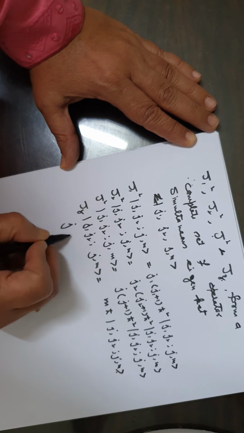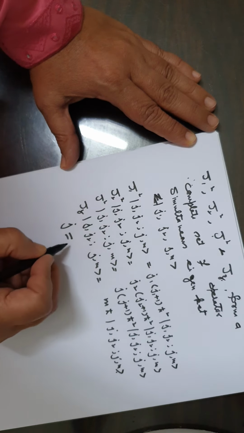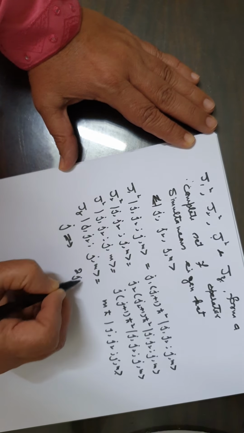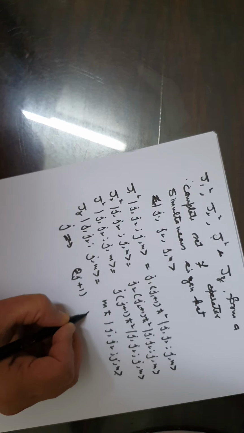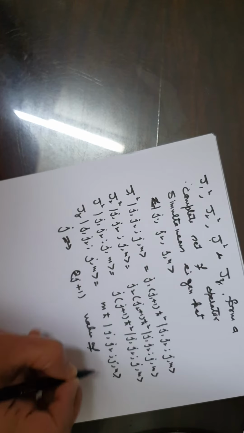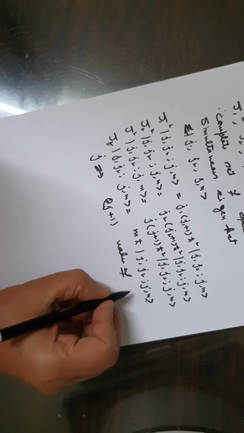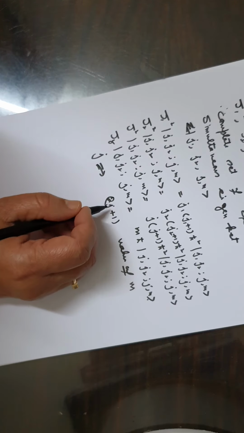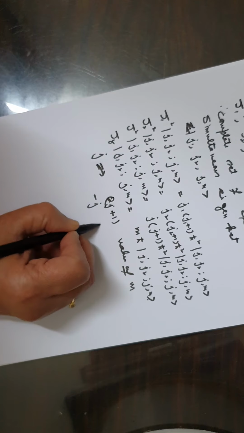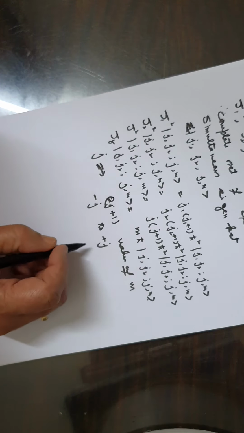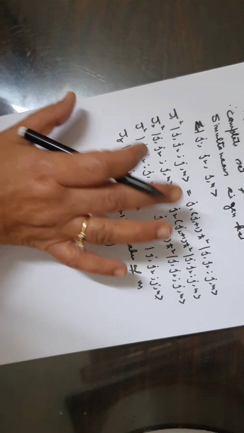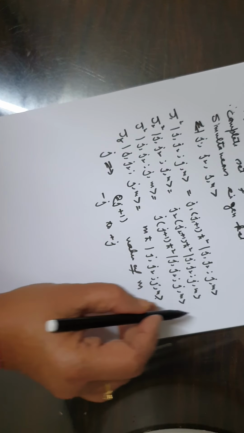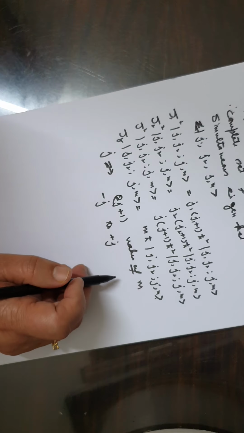For every value of J, we will have 2J plus 1 values of M, varying from minus J to plus J. This set of vectors forms a complete orthonormal basis.